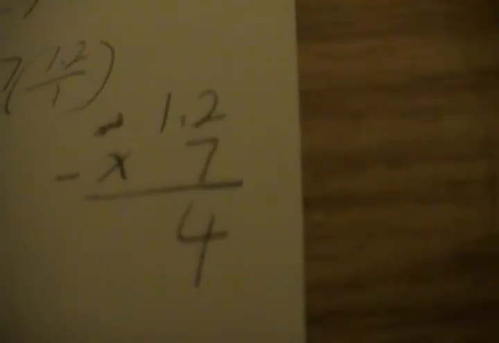So let's work that out. Let's write down 1.2 times 7. Of course we know that this is negative, so we'll put the negative out here. Alright, so let's multiply it out. 2 times 7 is 14.